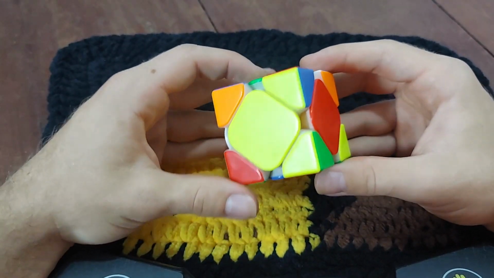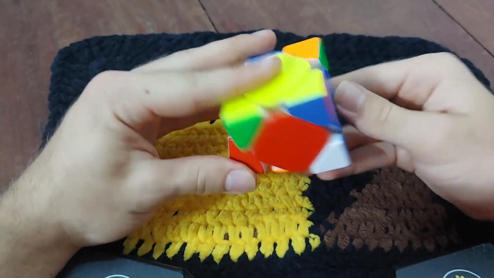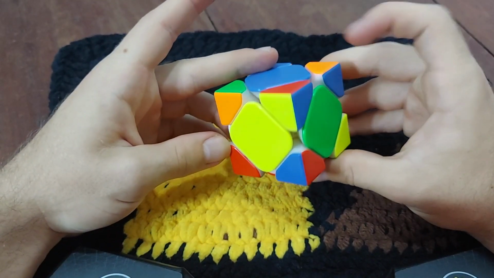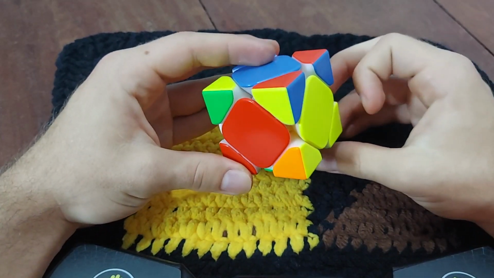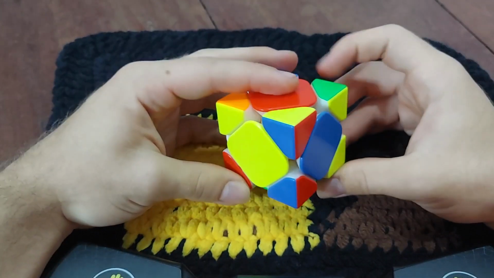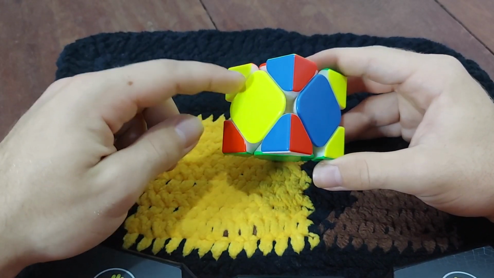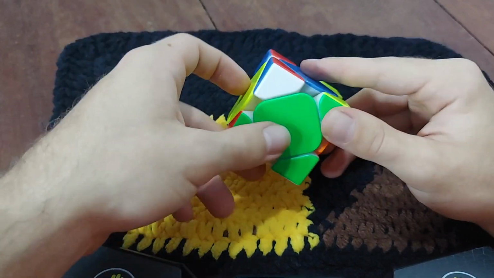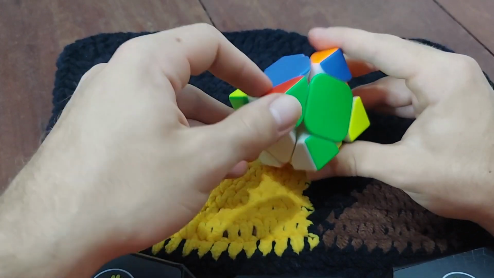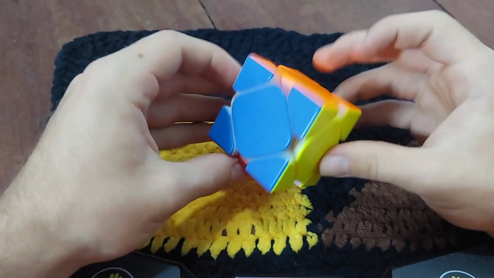So for this one, I'm going to put it in front, split it up like that, and then insert like that. And here I have the case where the arrow is in the front pointing to the left, which is on the side with the arrow. You start your sledgehammer on that side, and then insert the last pair. And it's solved.